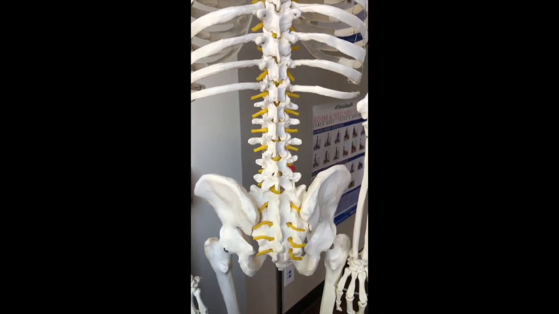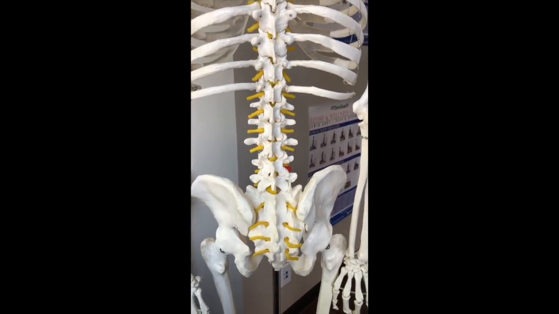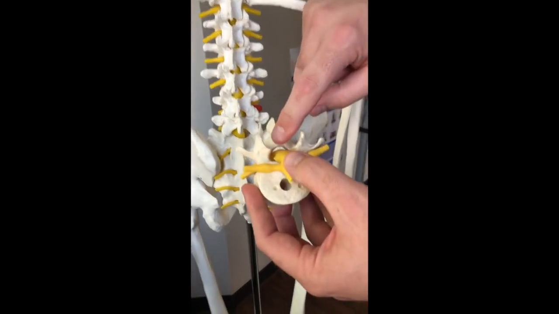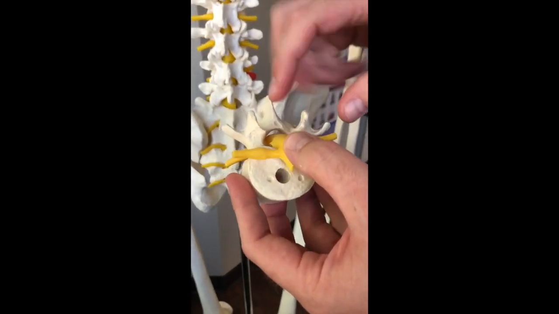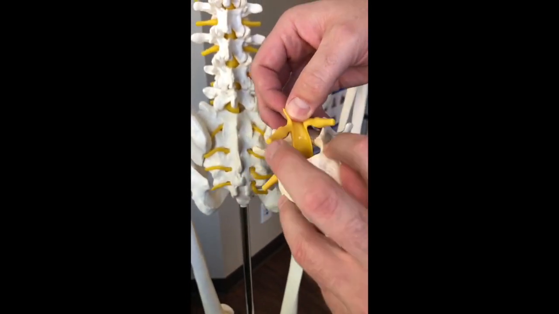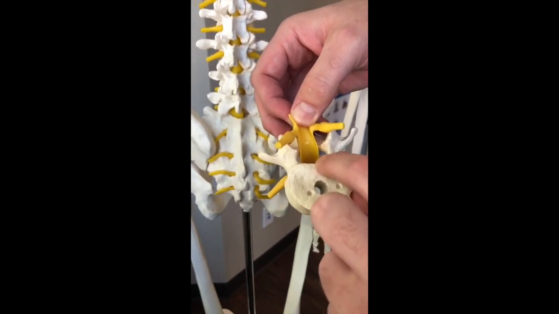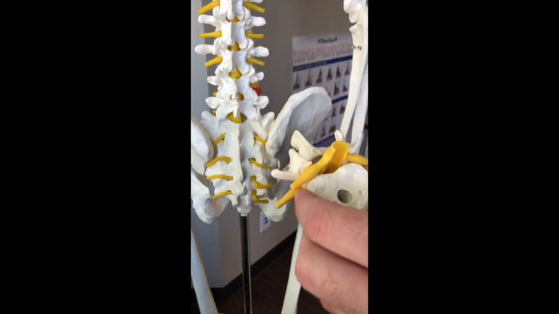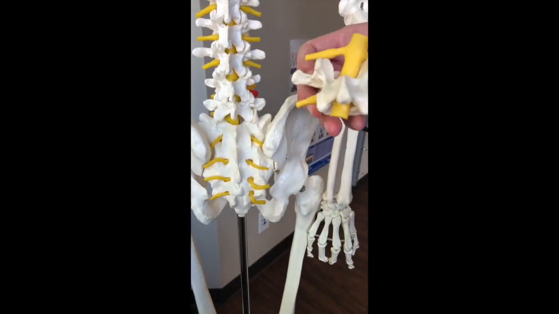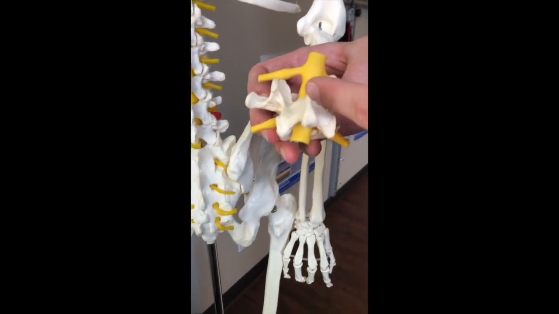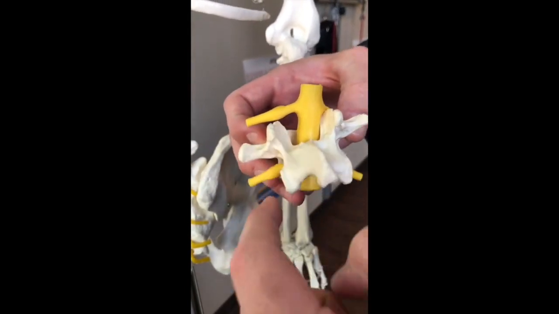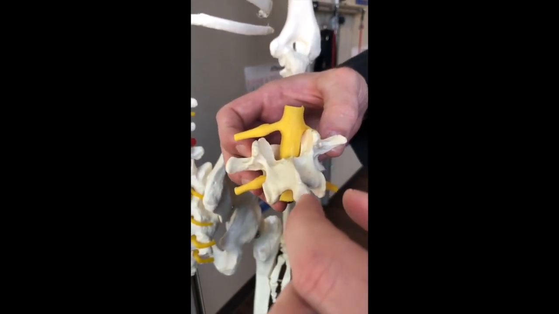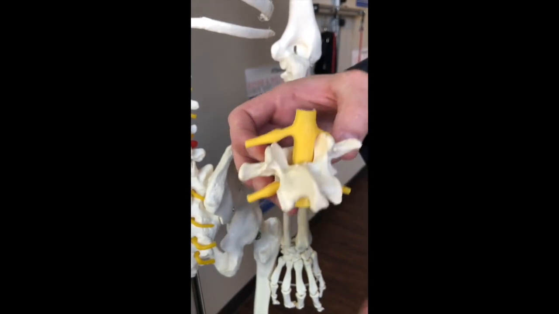Now, on either side of the spinous process, you see this flatter surface here called the lamina. The lamina, when you look at a cross-sectional view of a vertebra, is this portion here. The lamina, along with this, called the pedicles, and the backside of the vertebral body, make this bony ring that protects the spinal cord. Now, if you've ever heard of a laminectomy, that's a procedure in which a surgeon will saw through the bone here and here, removing this backside of the vertebra to alleviate pressure on the spinal cord.